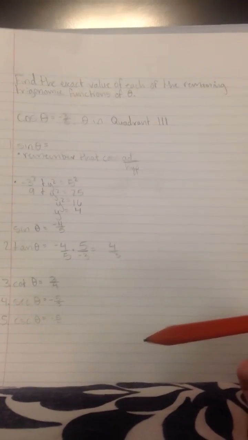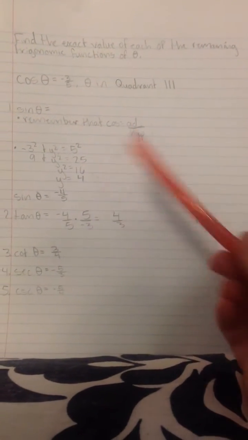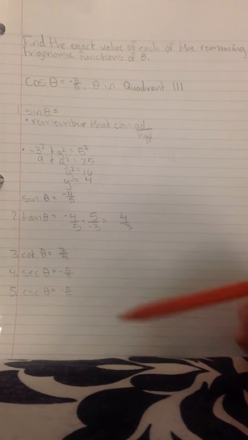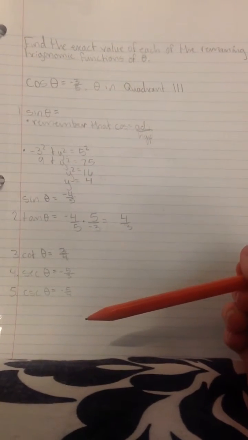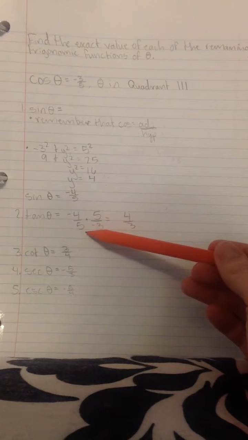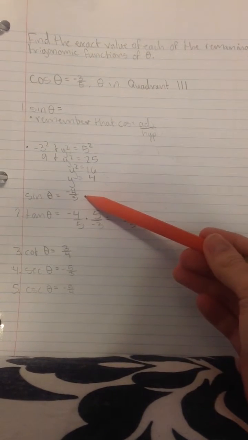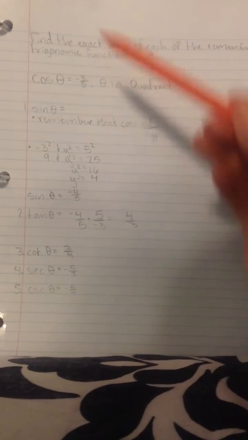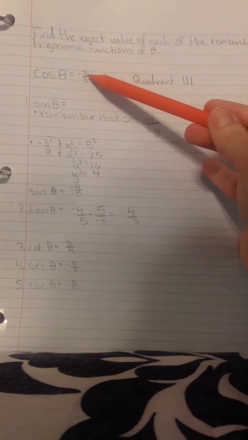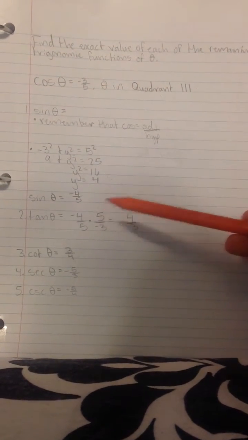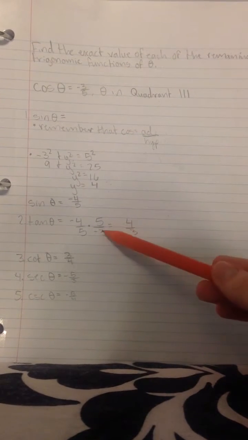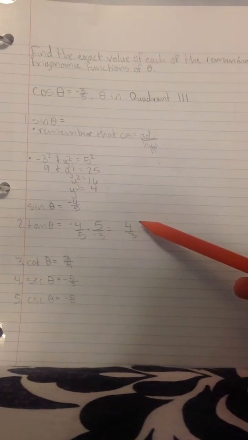Next, let's find the tangent of theta. The tangent is simply sine divided by cosine. So -4 over 5, which we just determined was the sine of theta, times the reciprocal of cosine, and the reciprocal of -3/5 is 5 over -3. That gives us 4/3, which is the tangent of theta.